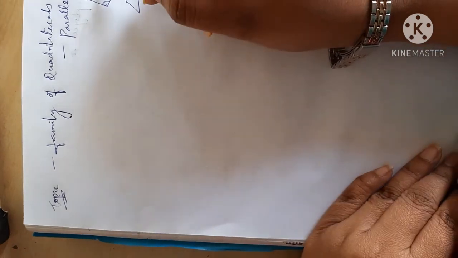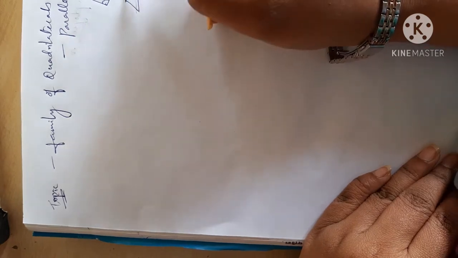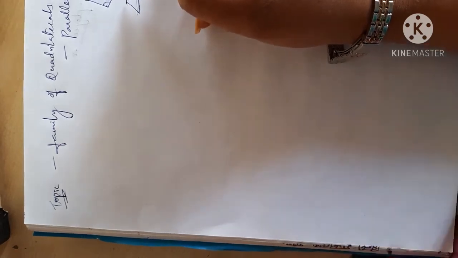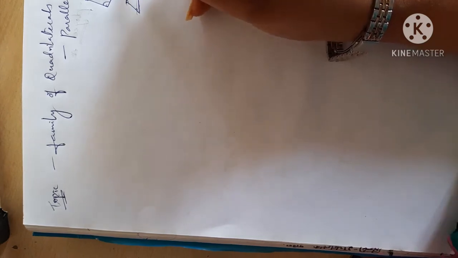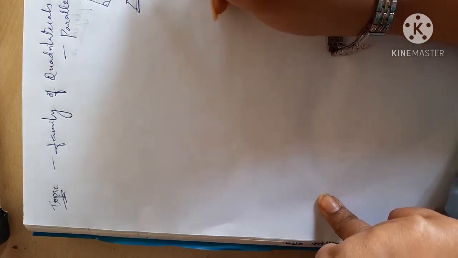What is this parallelogram actually? Now see, a quadrilateral is nothing but a shape having 4 sides and 4 angles, and the sum of angles in a quadrilateral is equal to 360 degrees. Similarly, in a quadrilateral, if one pair of opposite sides are parallel, then it becomes a trapezium. When these are parallel, the sum of these two angles is 180, and the sum of the other two angles is 180. In detail I have explained the properties of trapezium.